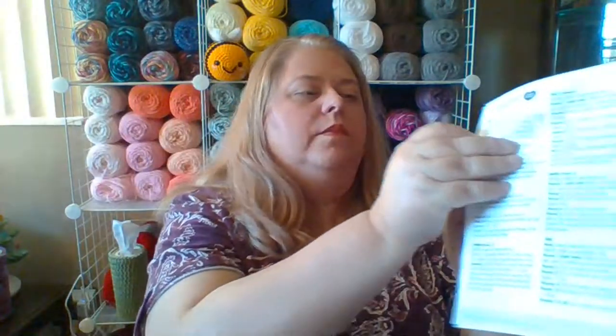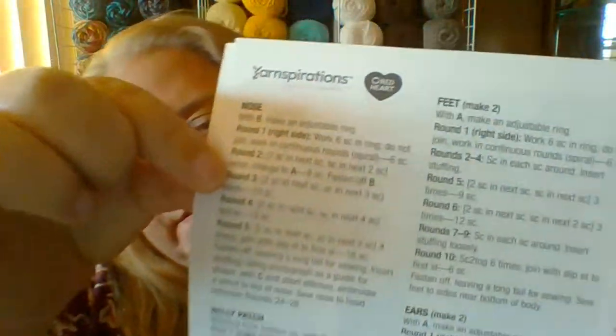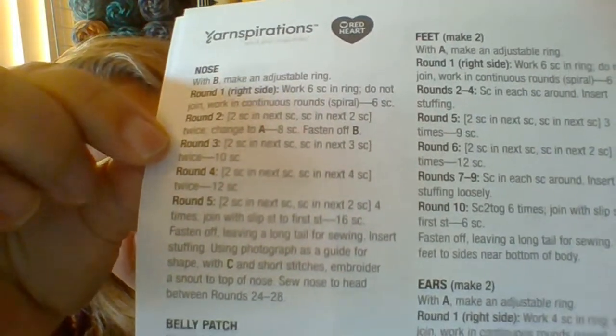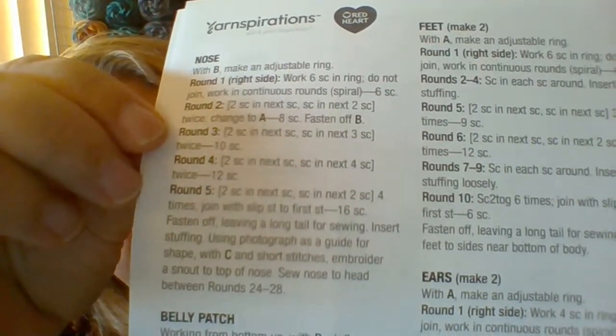Also, when you have brackets, it also tells work directions in brackets the number of times specified. So let me see if I can find, okay, over here on the nose, on round 3. Round 3, I'm going to try and get that really close.